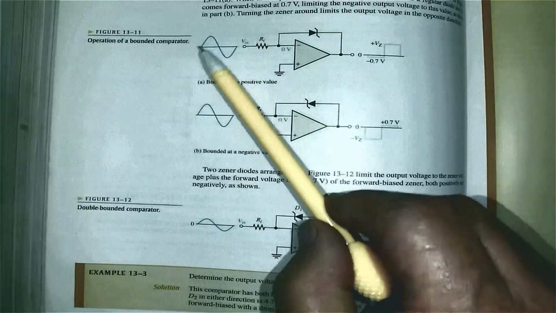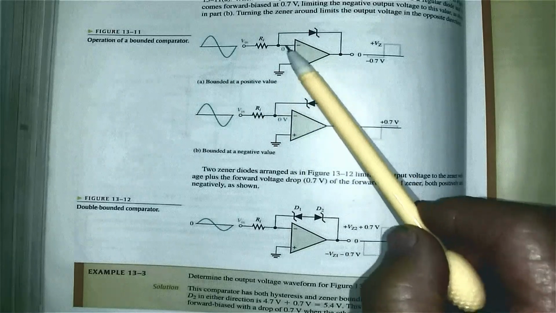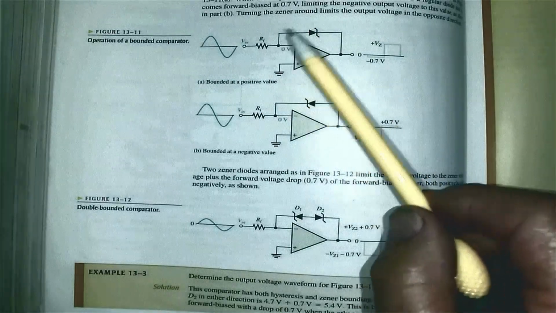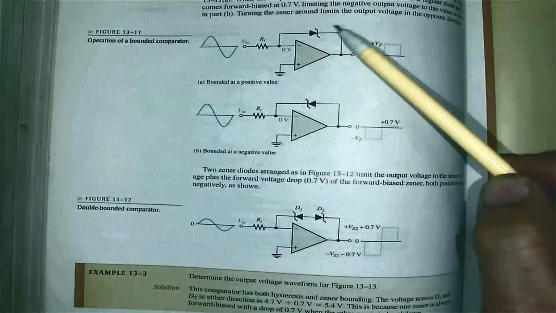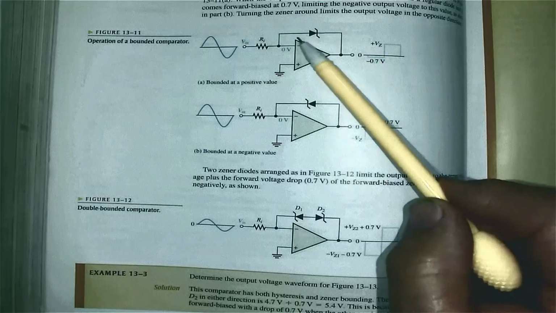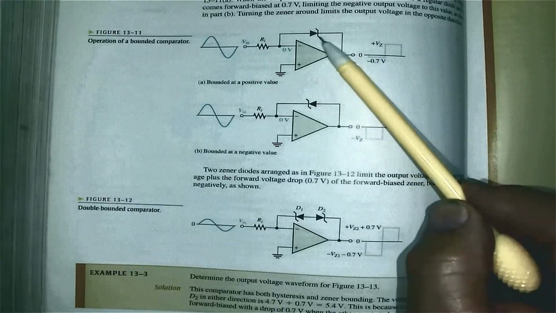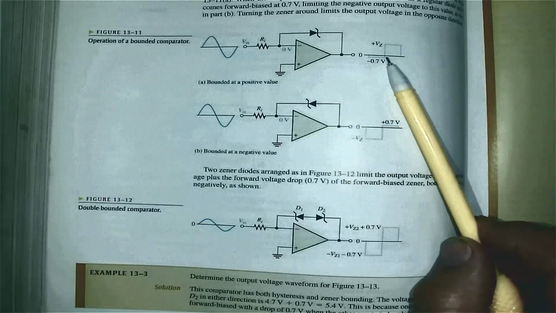If this input signal goes positive, what will happen? That is the inverting input. The output will go negative, all right? But negative to what value? That means now I'll have 0 volts here and a negative voltage there. That means this Zener diode is forward biased. It will act like a normal diode. There's 0 volts, that's why it will go to minus 0.7.